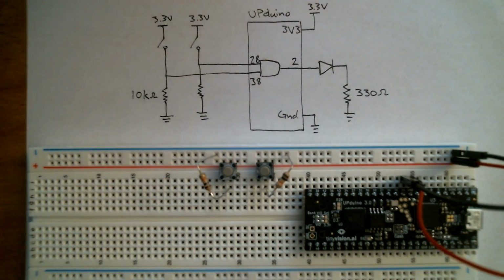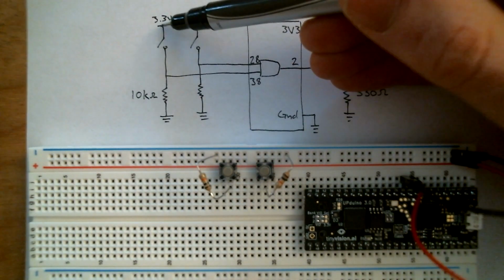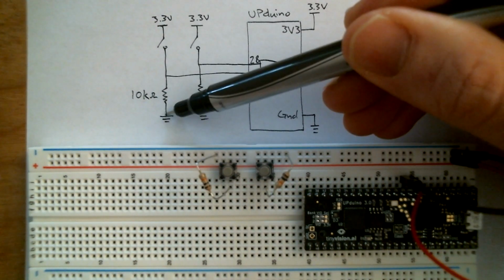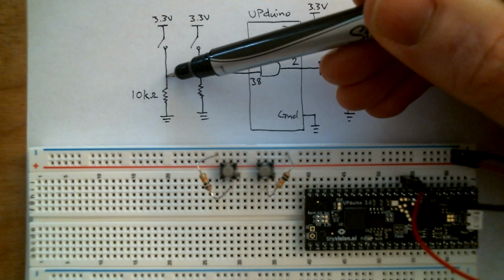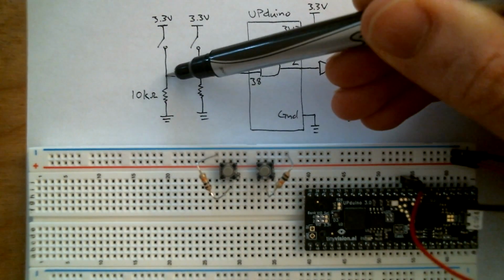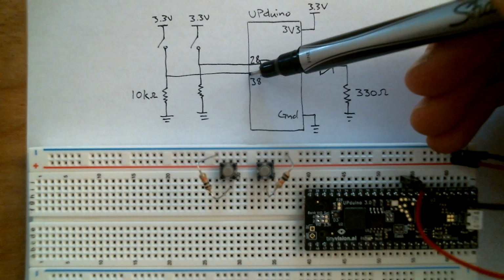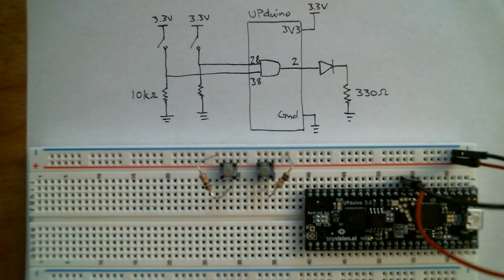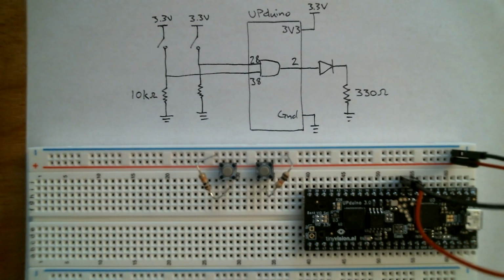Okay, and now that's completed from 3.3 volts through the switch, through the button, through the resistor, and back to ground. So that's this path. Now we need to connect this path from the output of one to pin 38 and the output of the other to pin 28. So we can get a couple more wires.